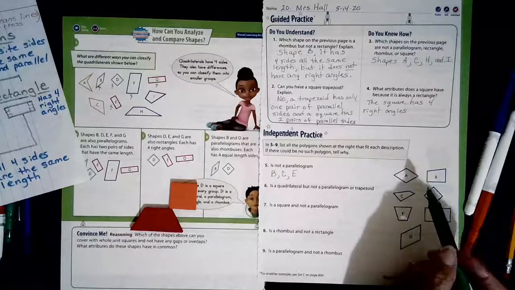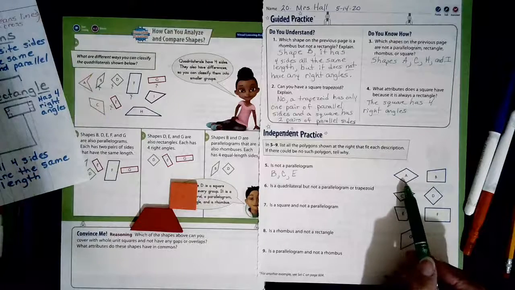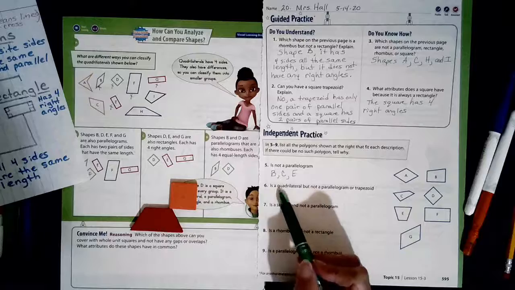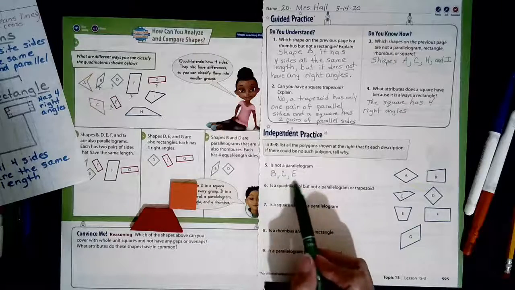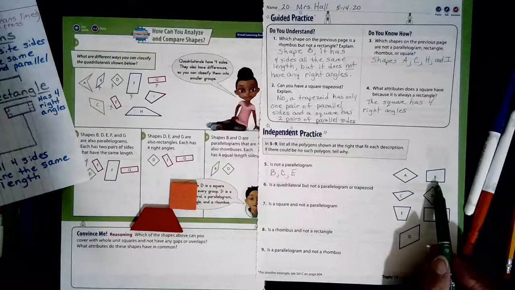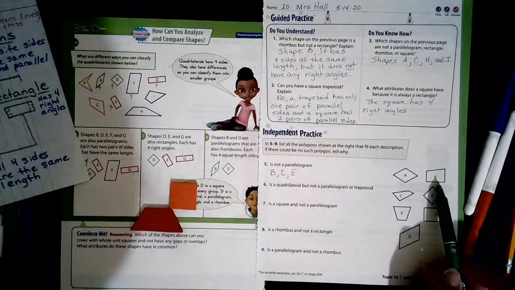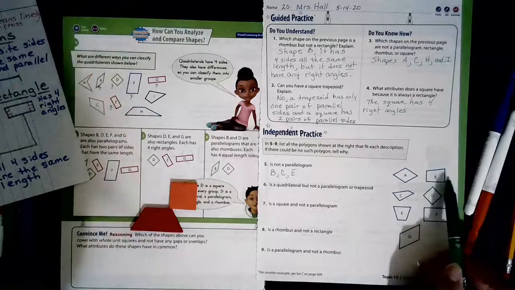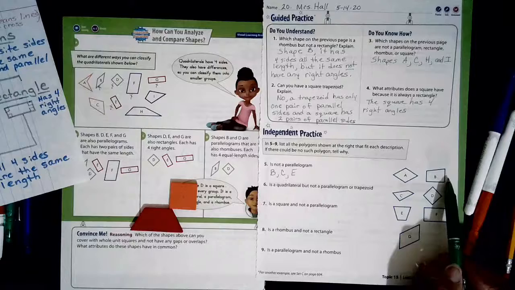If it's not a parallelogram, all we have to do is look at these three. So we've got B. Well, B, in order to be a trapezoid, it has to have one pair of lines that are parallel. And guess what? It does. These two side lines, they're parallel, so it's not B.